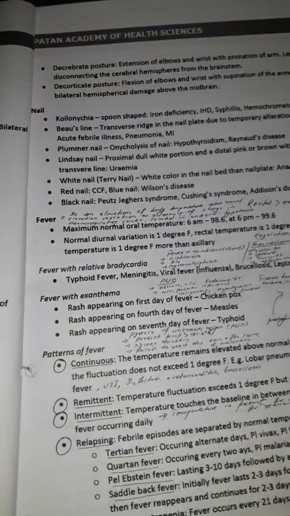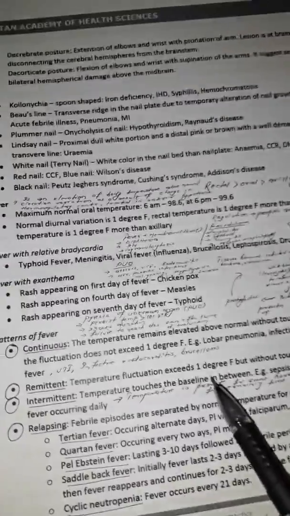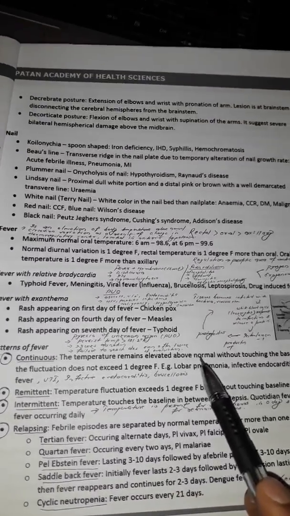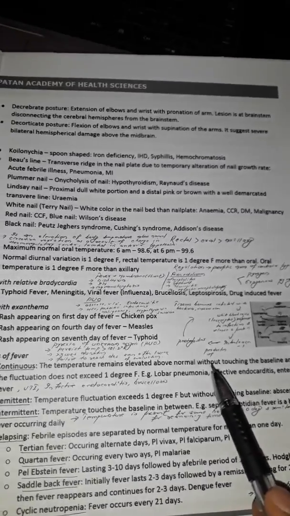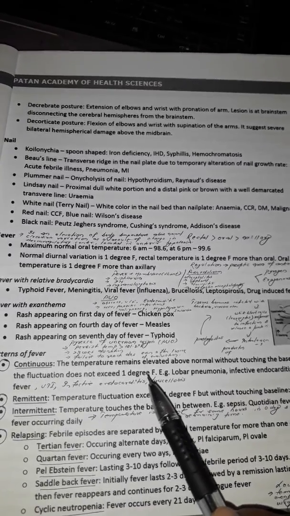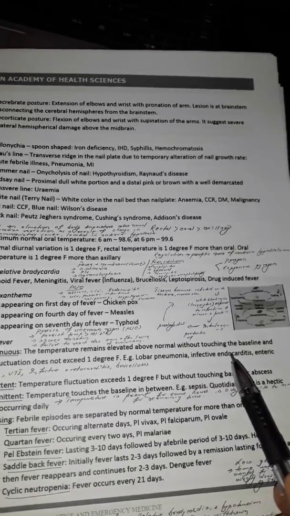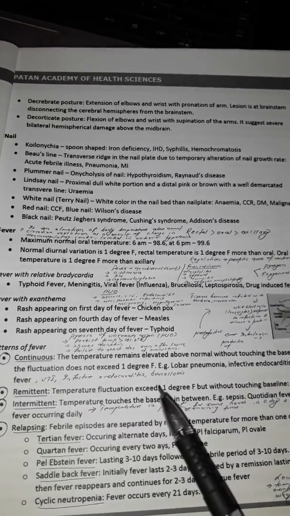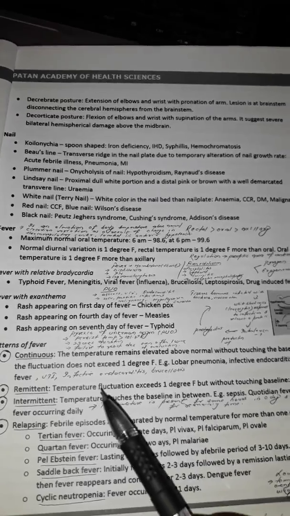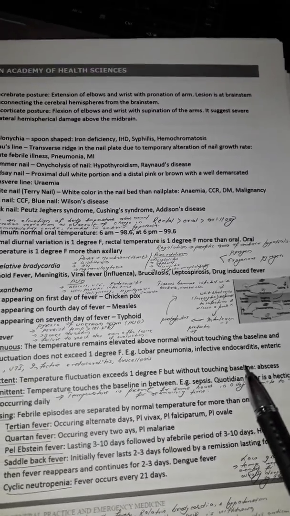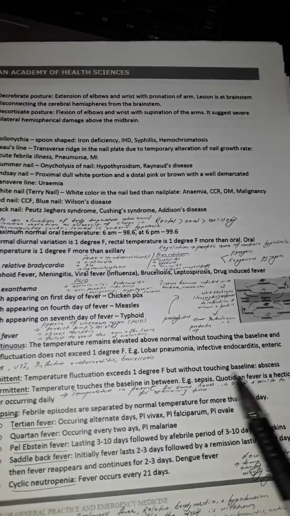typhoid. So the patterns of fevers can be continuous, remittent, intermittent, and relapsing. Define continuous fever: the temperature remains elevated above normal without touching the baseline, and the fluctuation does not exceed 1 degree, which is seen in case of lobar pneumonia, infective endocarditis, enteric fever, UTI, and brucellosis. Remittent: temperature fluctuation exceeds 1 degree but without touching the baseline, which is usually seen in case of abscess.